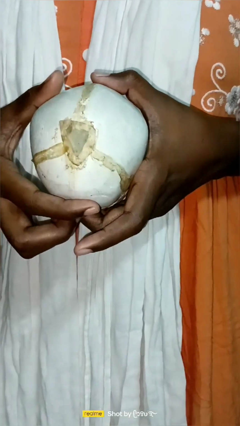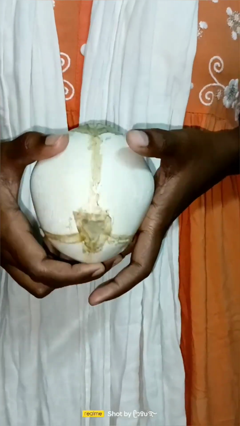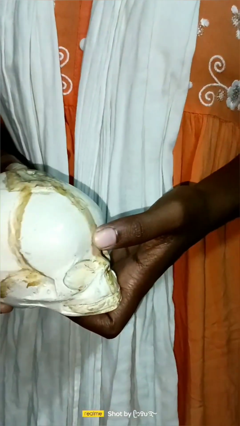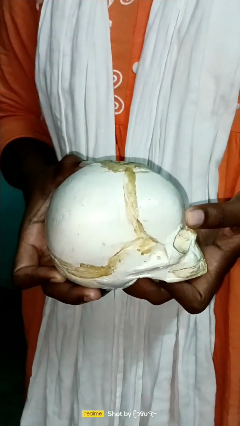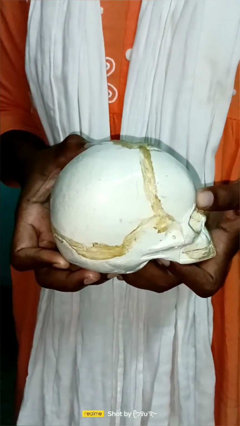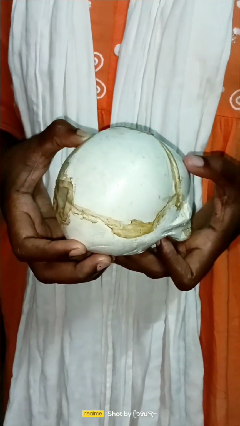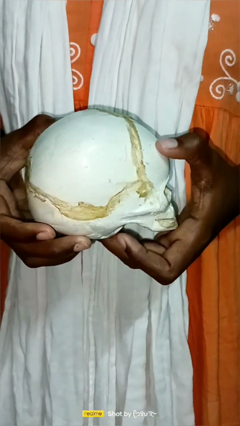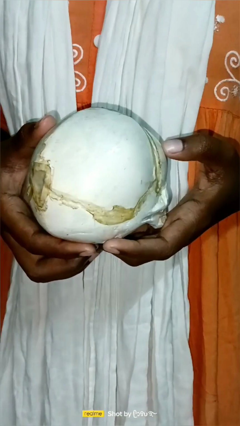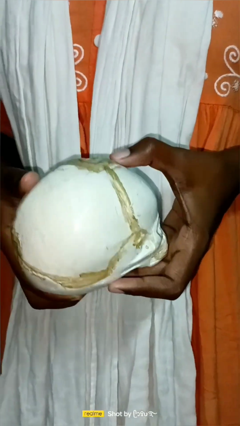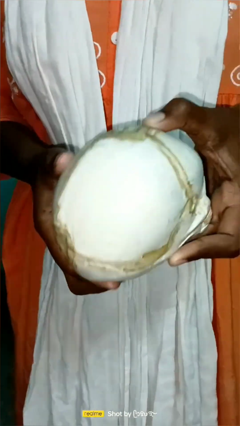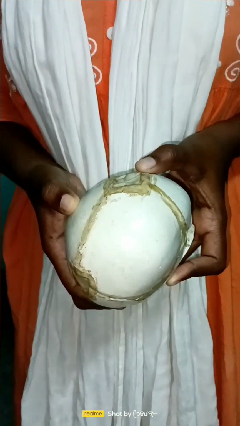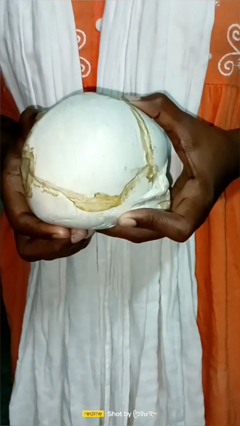Then the occipito-frontal diameter. The occipito-frontal diameter is between the occipital eminence and the glabella. Means this to this point is called the occipito-frontal diameter. It is 11.5 cm. Then the suboccipito-frontal diameter, between the nape of the neck and the anterior part of the anterior fontanelle. Means nape of the neck to the anterior part of the frontal. This diameter is 10 cm.